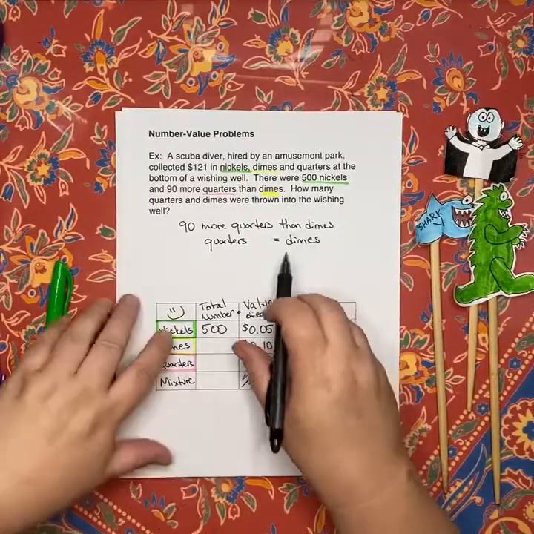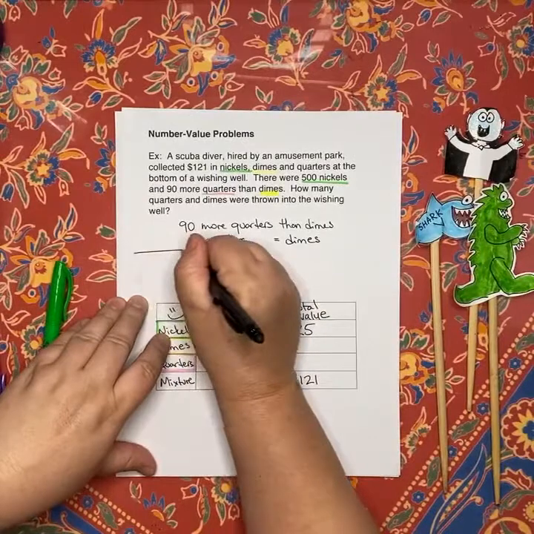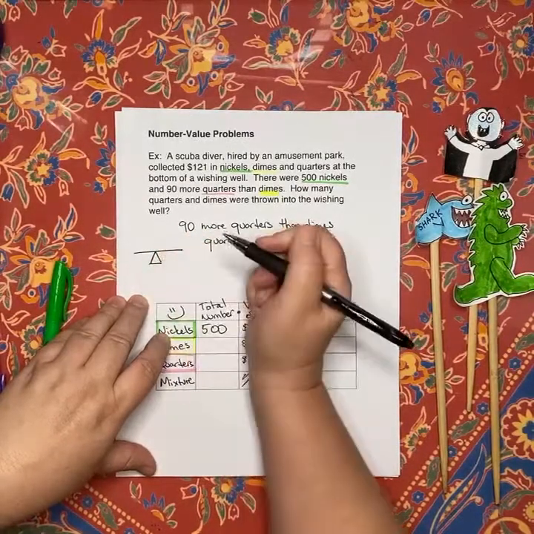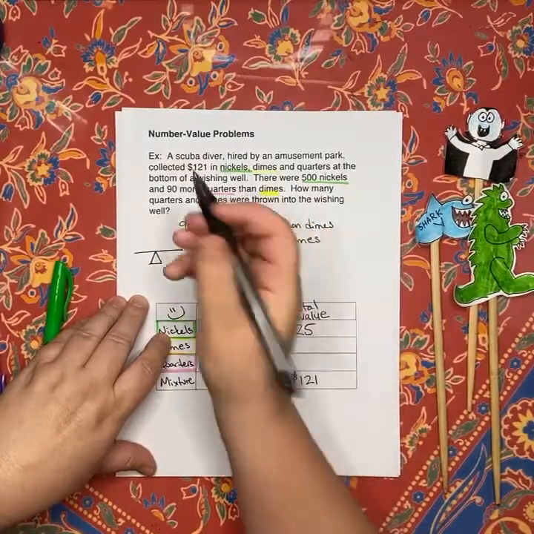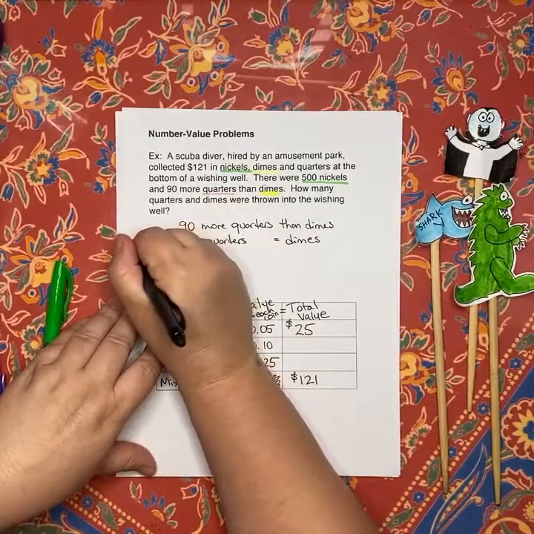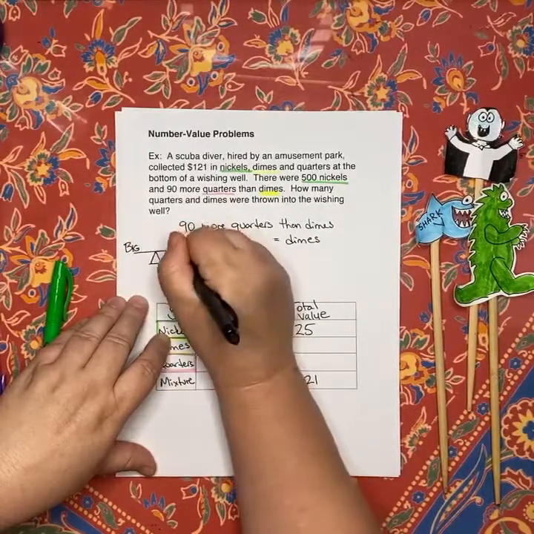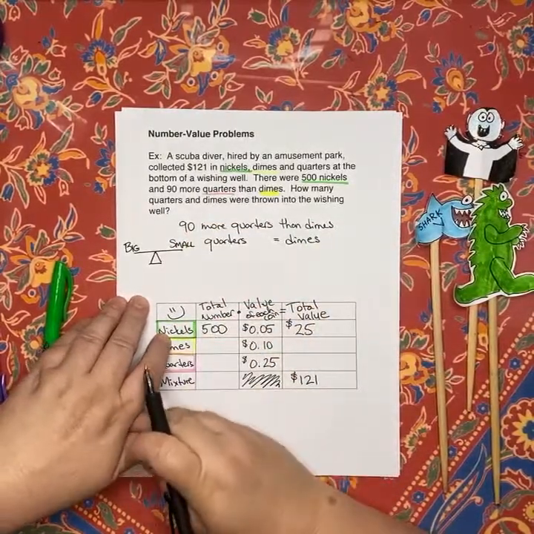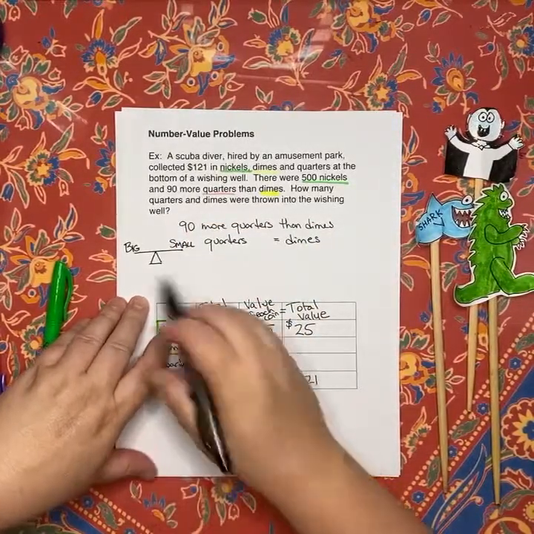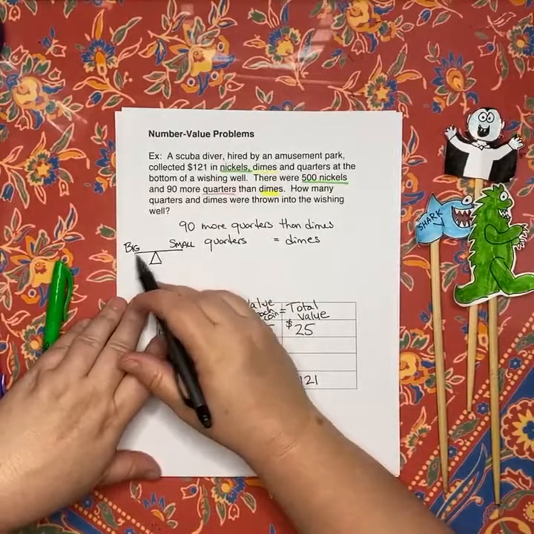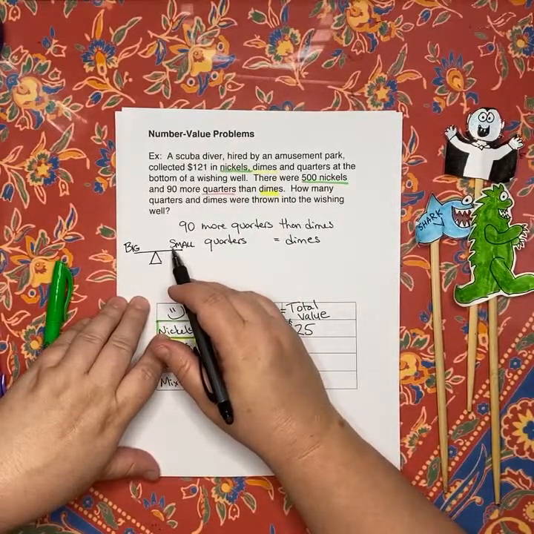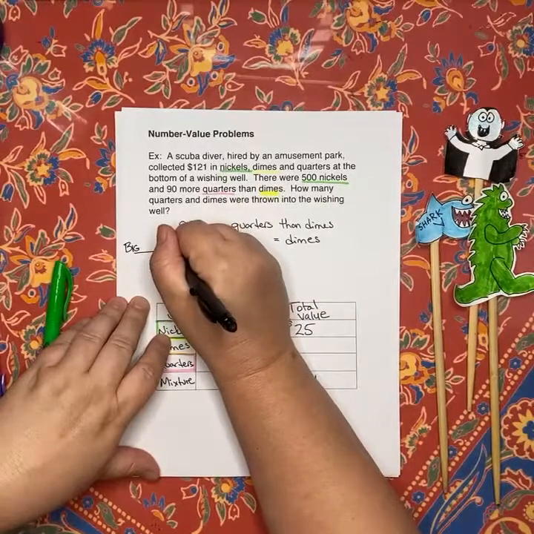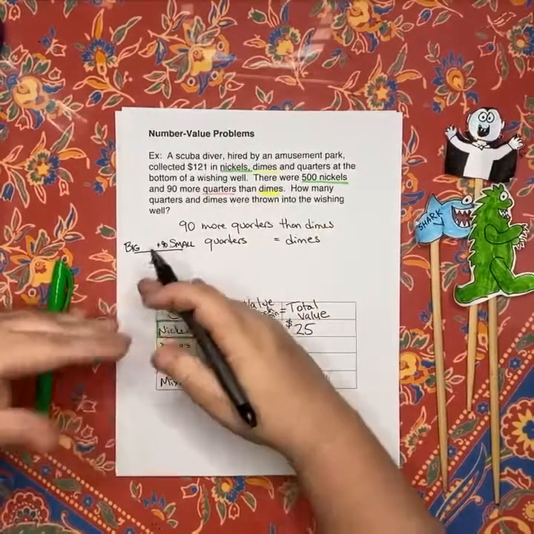I'm going to think about the teeter-totter, and we've done this one before. If I have a teeter-totter and I put the big on one side and the small on the other side, where does the 90 have to go? Does the 90, to balance it, go on the big side or the small side? You're right. I put the 90 over here with the small to balance it out.